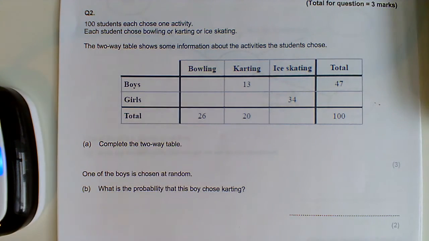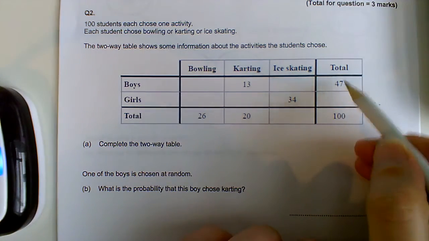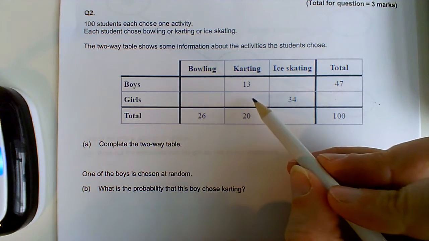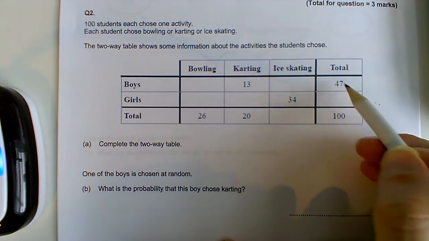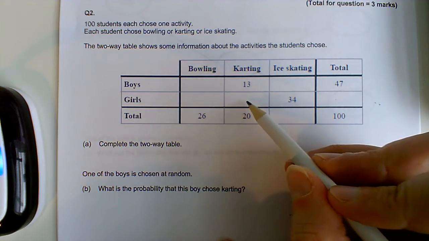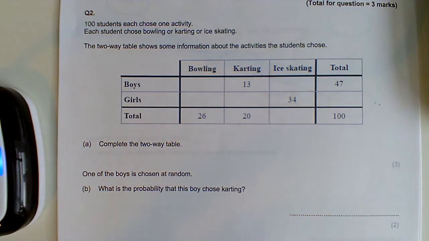The way that you do that is I'd start with maybe this one and this one. So we do 100 take away 47, that goes there. 20 take away 13, it goes there, and then you can complete everything else from that. Now, for this one, one of the boys is chosen at random.